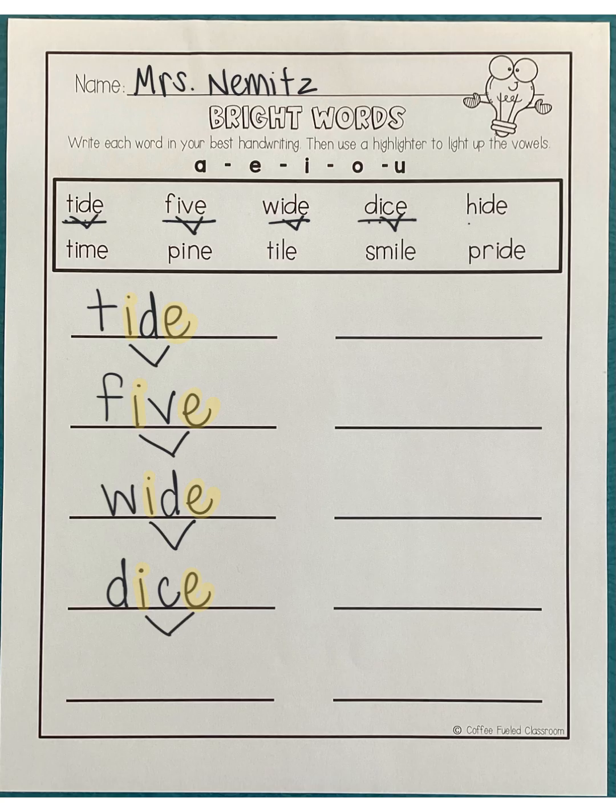Next word, H-I-D, hide. Long vowel, silent E. With your pencil, write hide. H-I-D, with an E at the end. Please draw the gesture, long vowel, silent E. With your highlighter, please highlight your vowels.